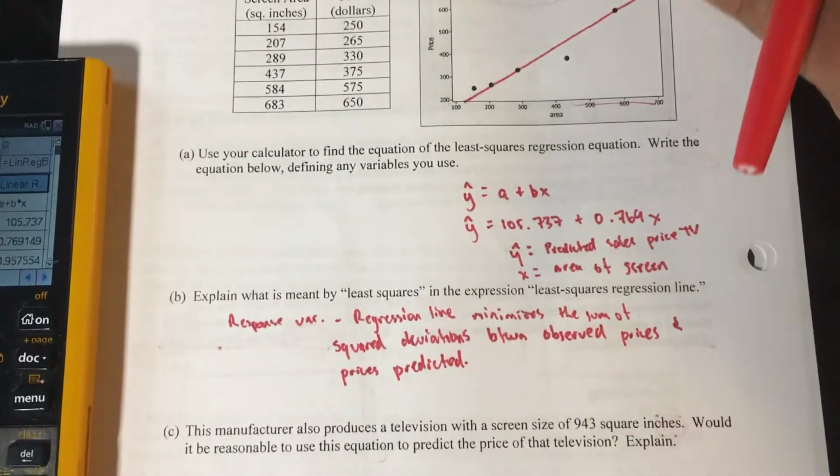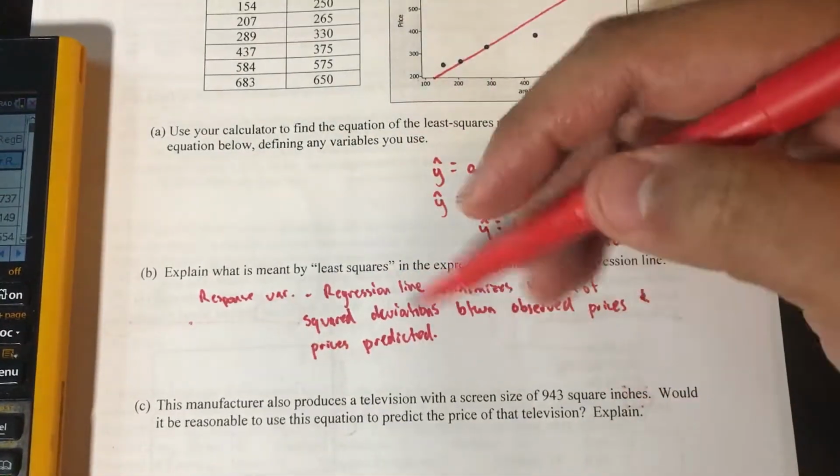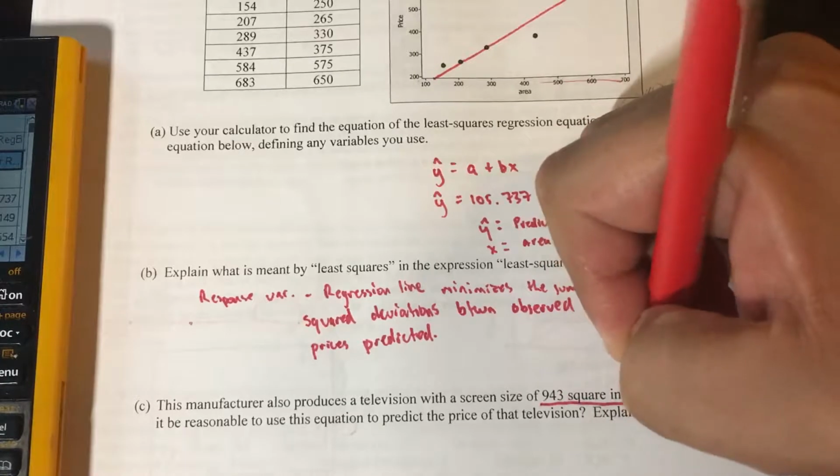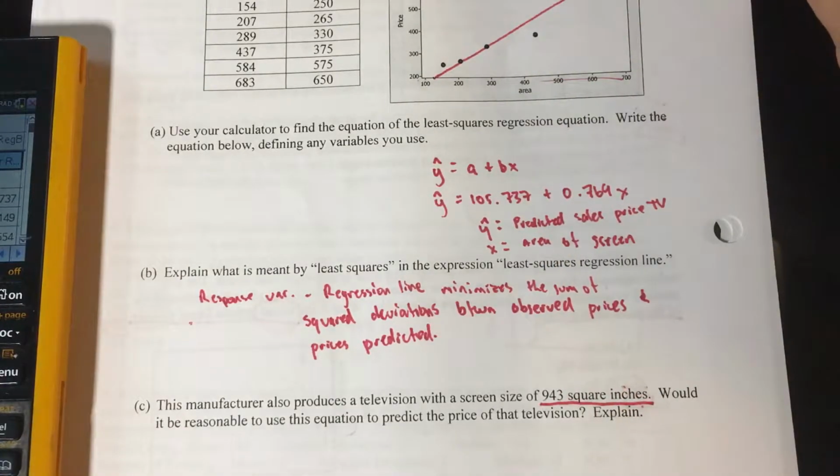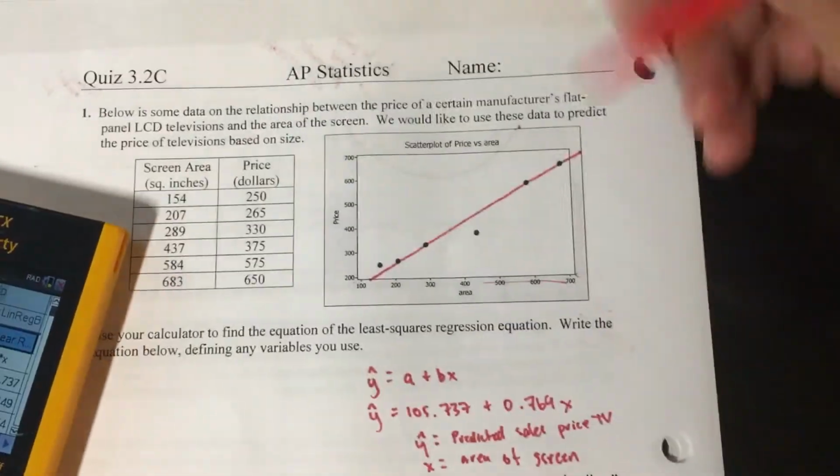So the manufacturer produces television screens of 943 inches squared. Would it be reasonable to use the equation to predict the price of the television? So 943 would be somewhere out here if we look at this.